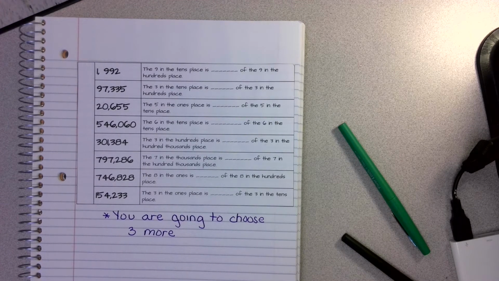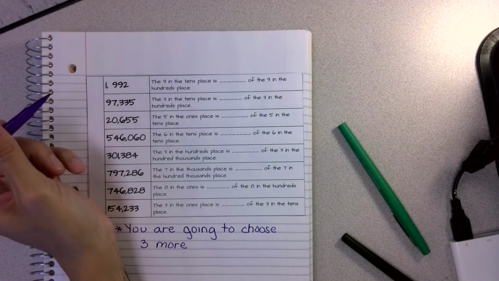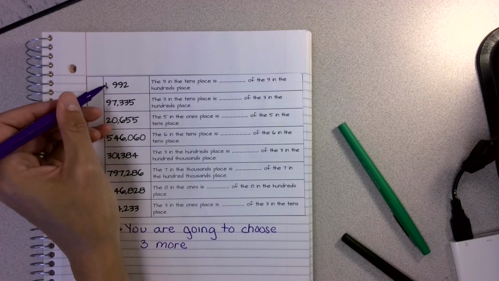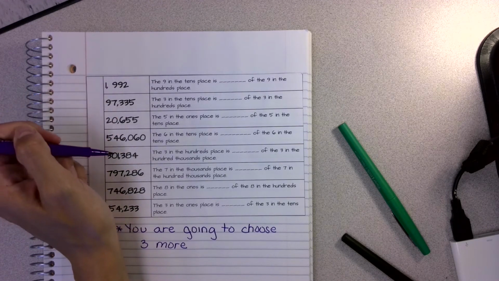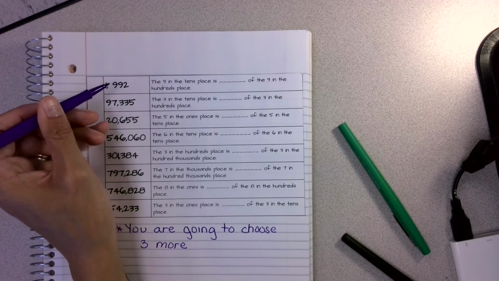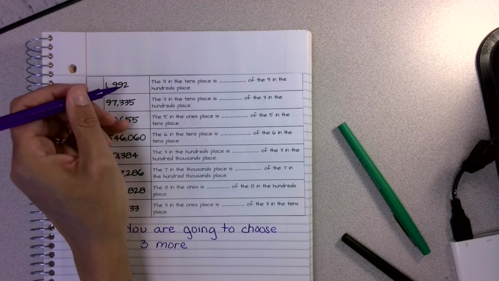Everybody ready? All right. So this first one has a space here, and I don't know why. Sometimes computers act a little funny when you're doing different characters, like this comma, for some reason, shot these numbers over on the side. I don't know why. But this is 1,992. Now, they're thinking of the 9 in the tens place.